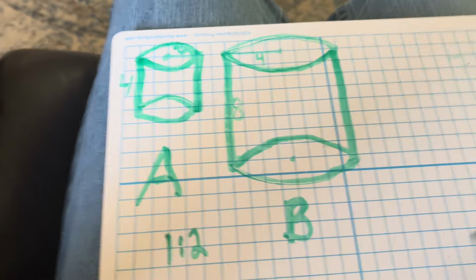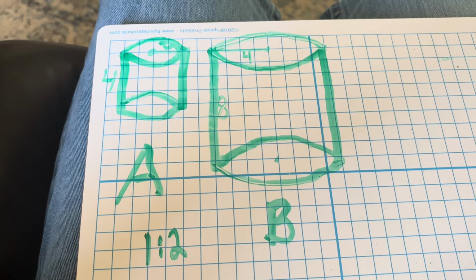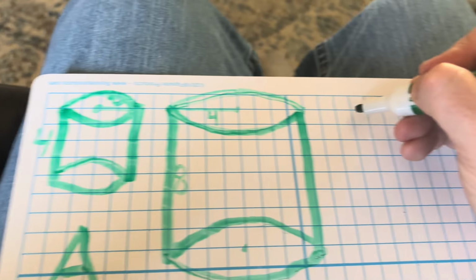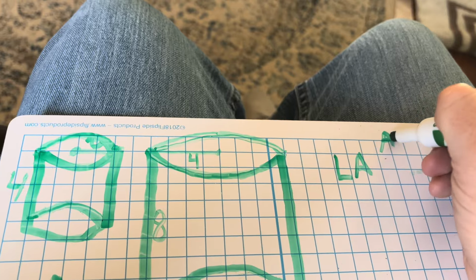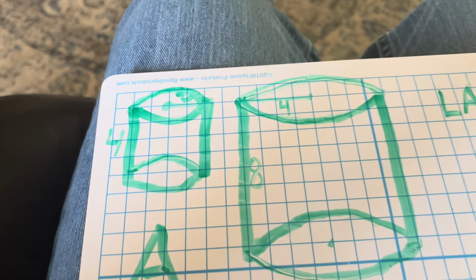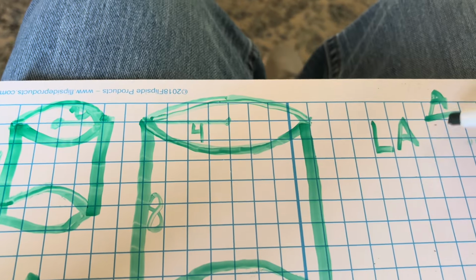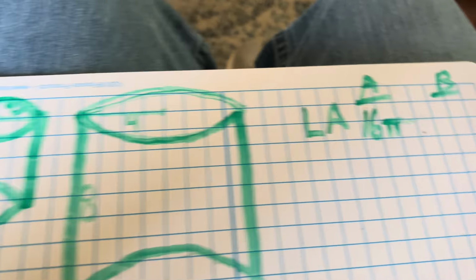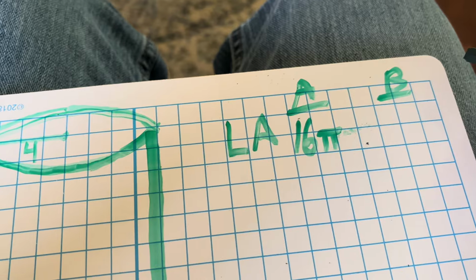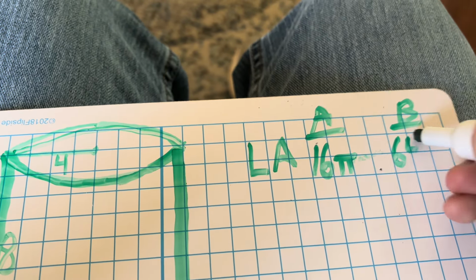If we look at the lateral areas of these two shapes, and we do the math on it, lateral area for A is going to wind up being 16 pi. For B, when we do that calculation, it's going to be 64 pi.